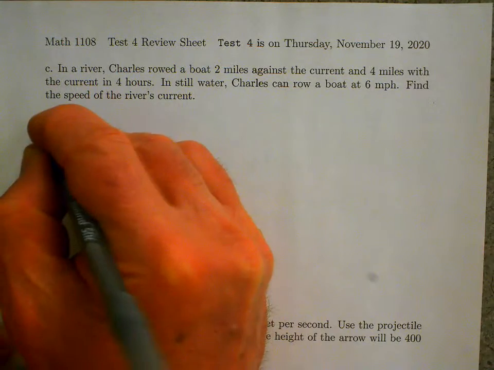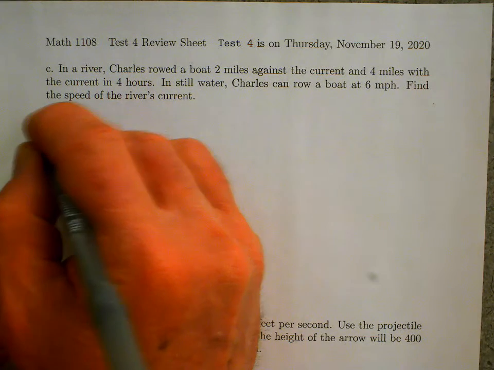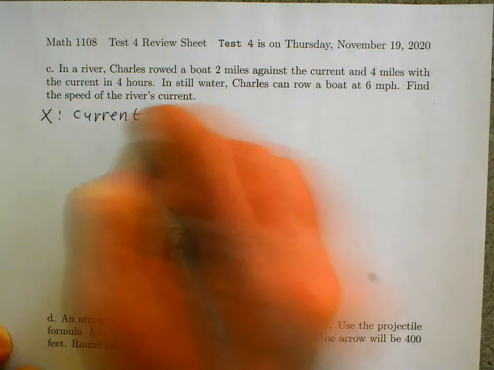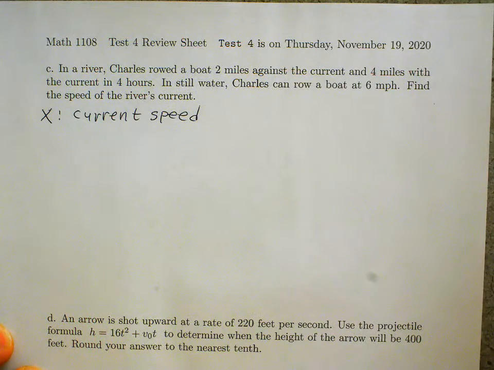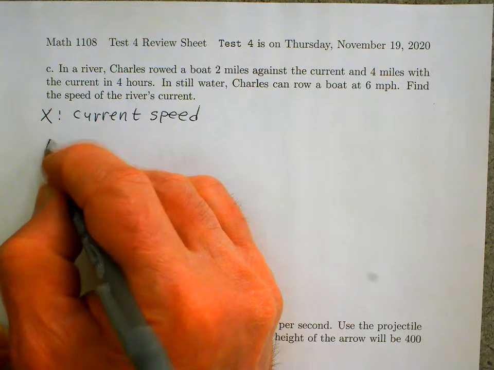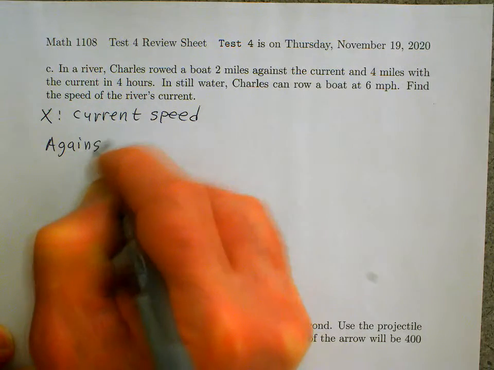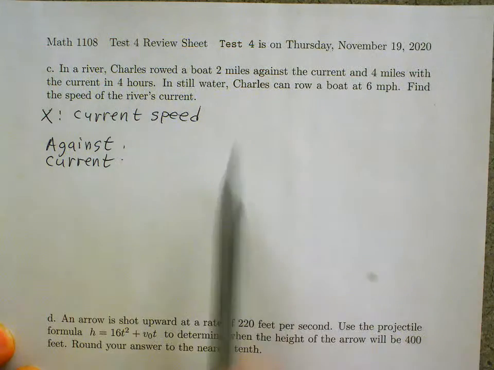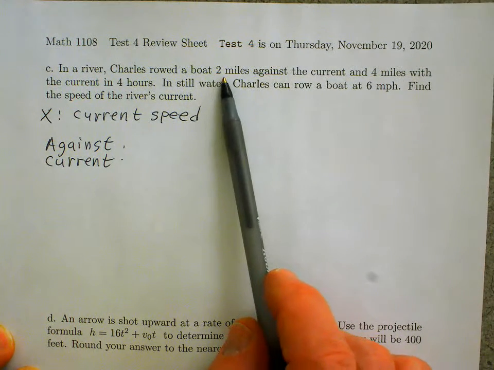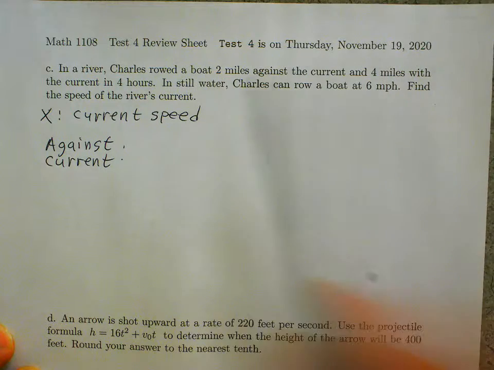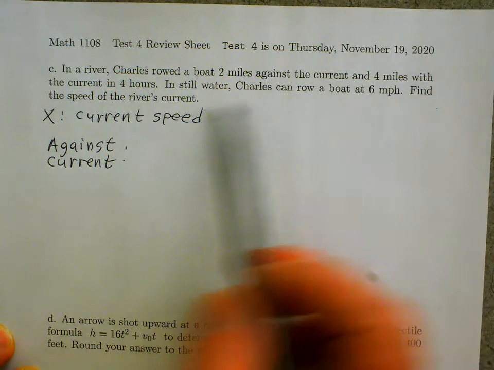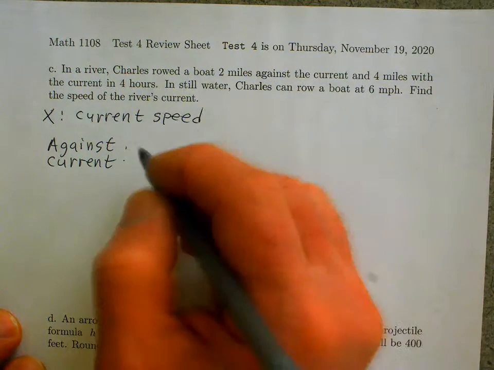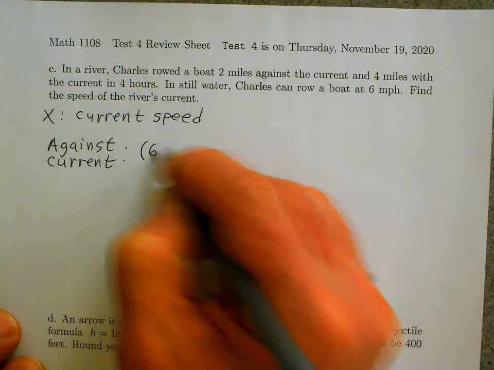Okay, so we'll let x be the current speed in miles per hour. And when he's rowing against the current, or upstream, he rows a distance of 2 miles. And in still water, Charles can row a boat at 6 miles per hour. So if he's going against the current, the speed of the boat is 6 minus x.